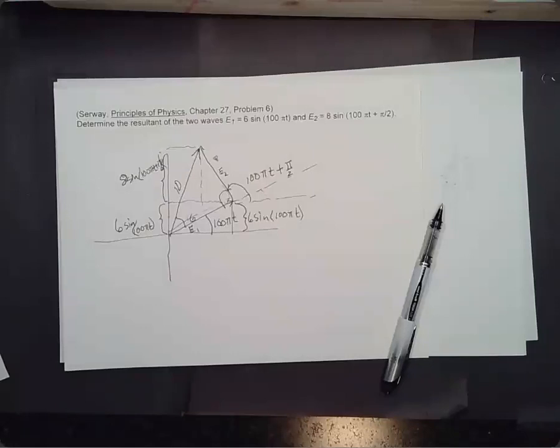Oh, let's see. Okay, a nice clean piece of paper on one side at least.